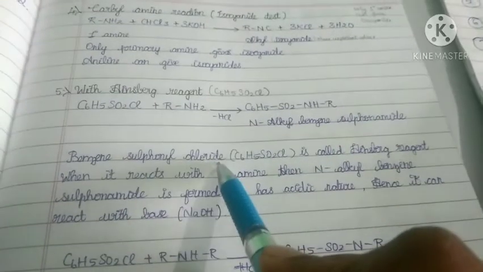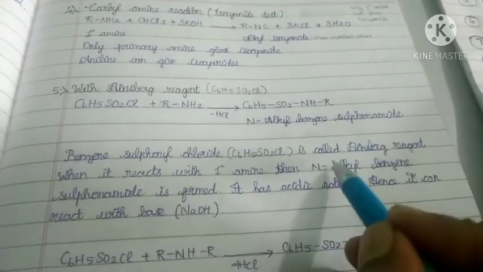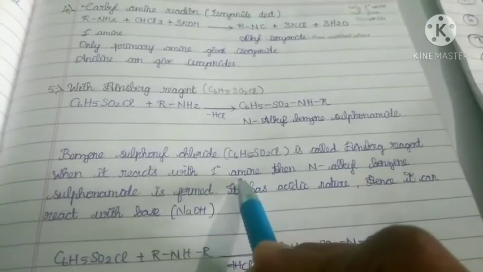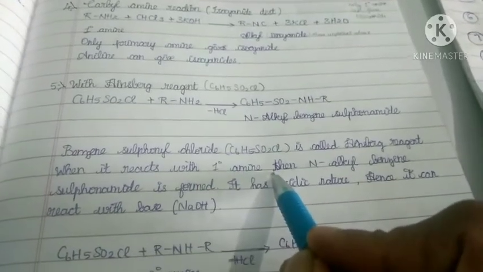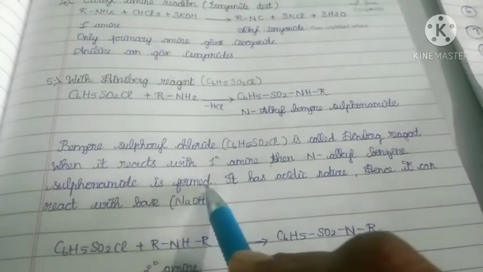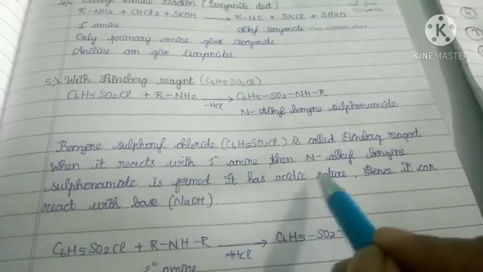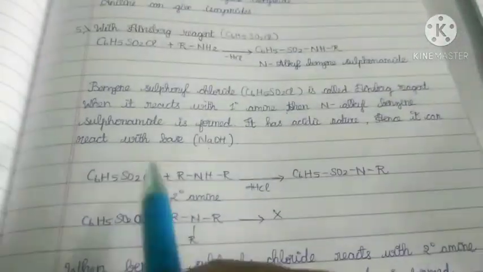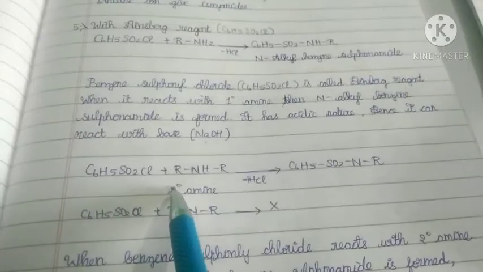When it reacts with primary amine, N-alkyl benzene sulfonamide is formed. It has acidic nature, hence it can react with the base. See, this is the corresponding reaction.